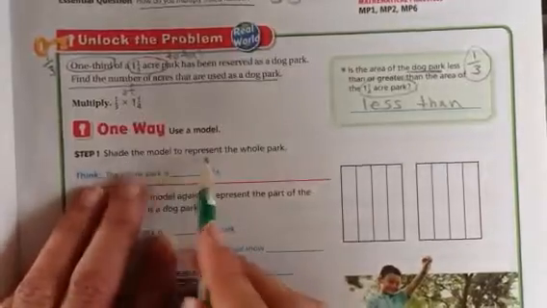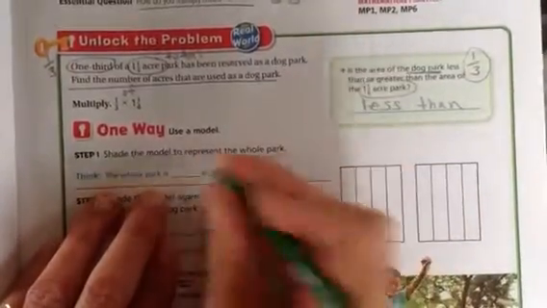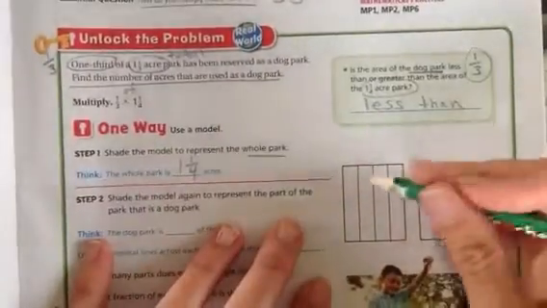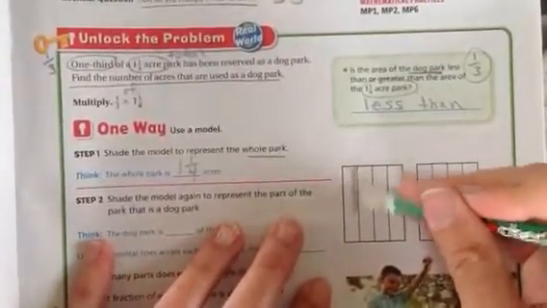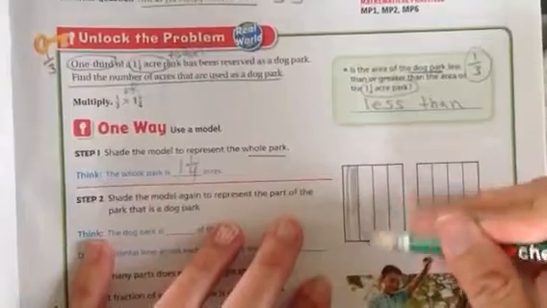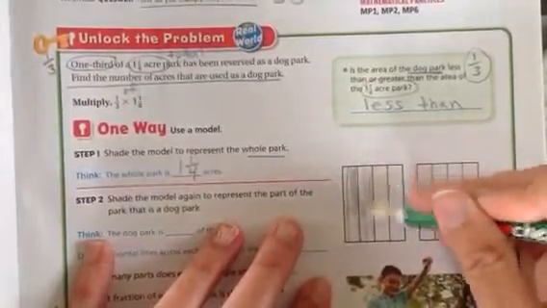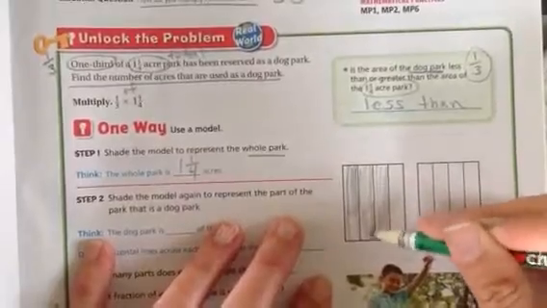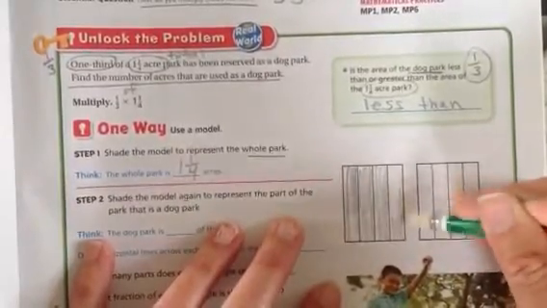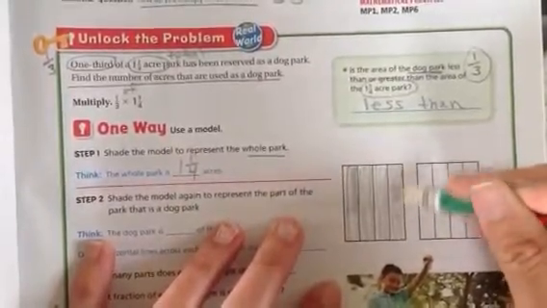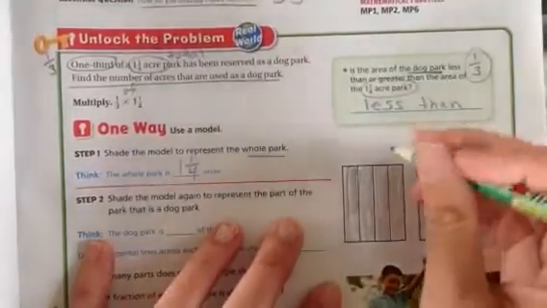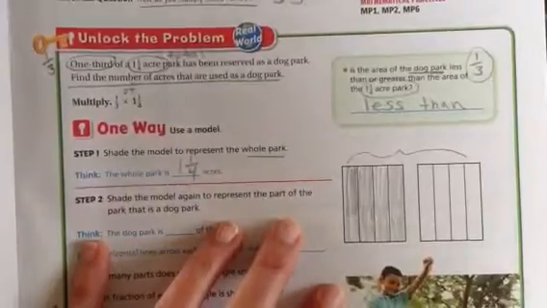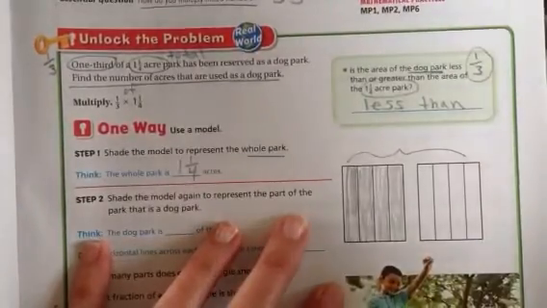So one way, shade the model to represent the whole park. The whole park is 1 1/4 acres. Okay, so we're going to shade one whole. So again, you can either use light and then dark shading with a pencil, or you could use two different colored pencils.